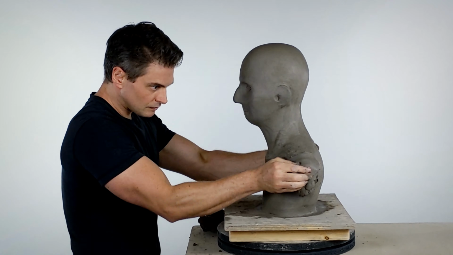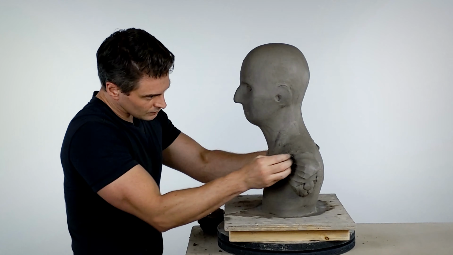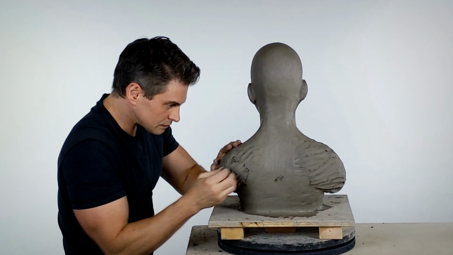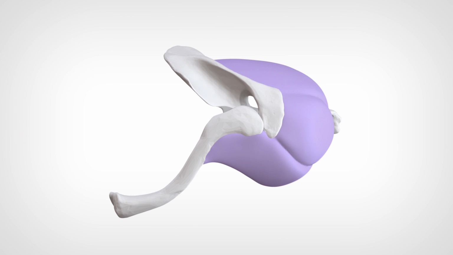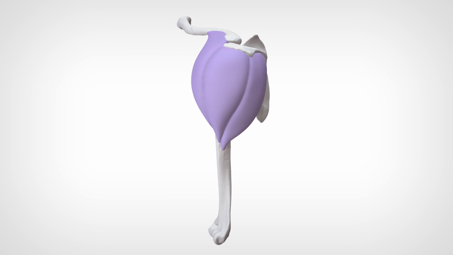Having established the clavicles, we will now begin to build up the deltoids. The deltoid cups the shoulder girdle on either side, originating at the spine of the scapula and back, at the acromion on the side, and at the lateral third of the clavicle in front. It inserts into the deltoid tuberosity at about the midpoint of the humerus.